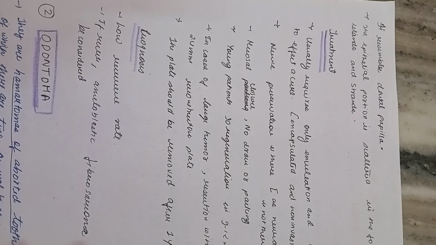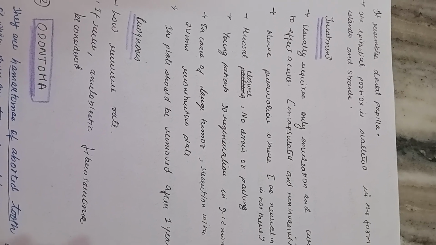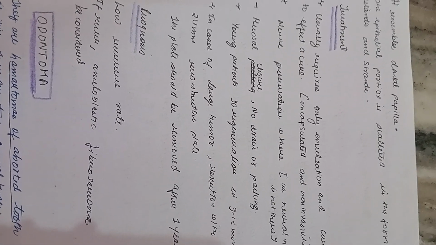Prognosis: low recurrence rate, and if it recurs, ameloblastic fibrosarcoma can be considered its malignant counterpart.